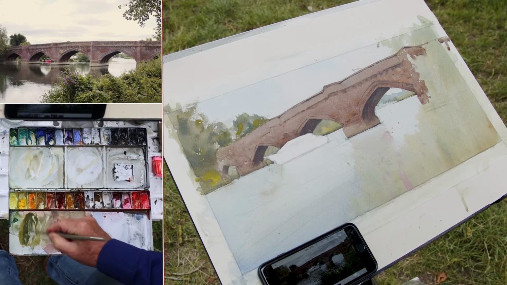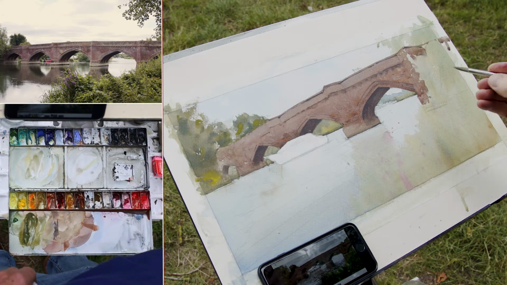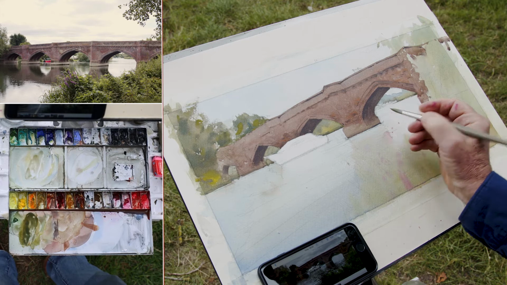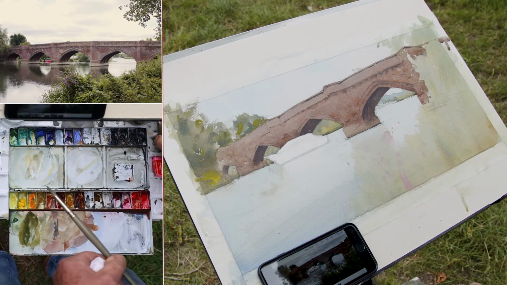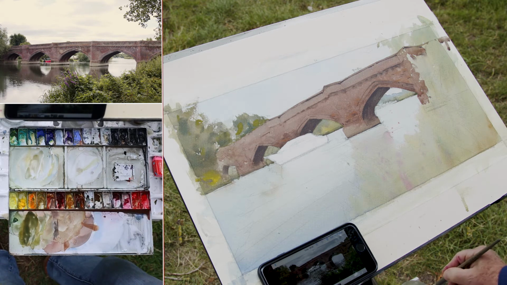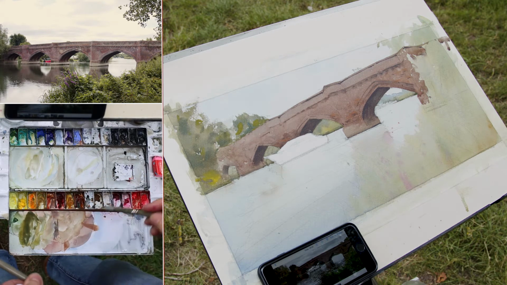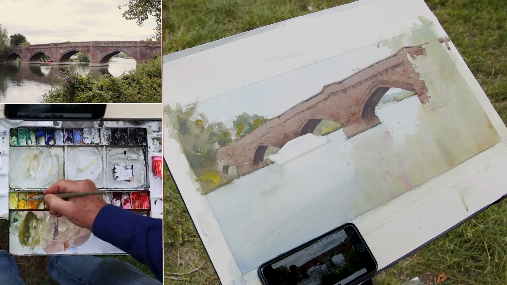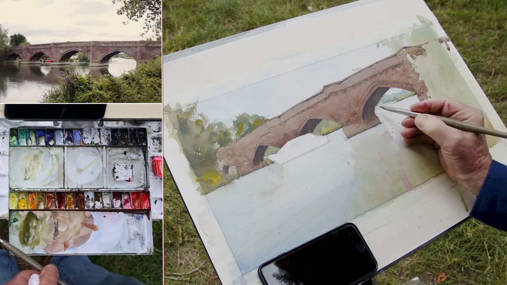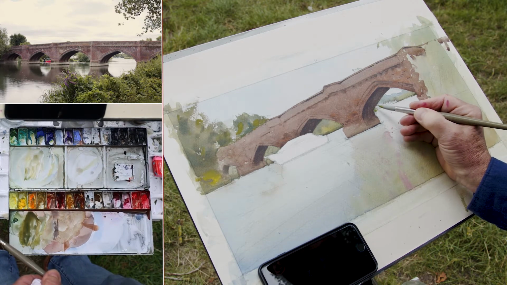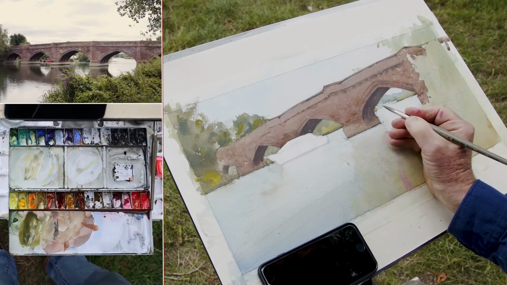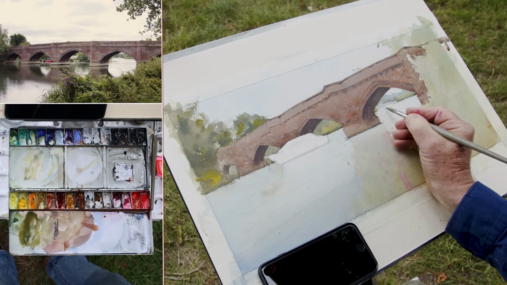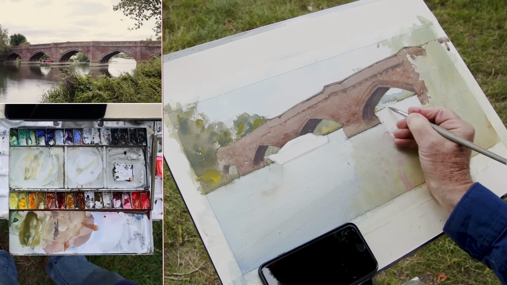A little bit more water into the consistency there, and let's just pick up a little bit of this, a bit of that there, and then we'll put something darker underneath it.